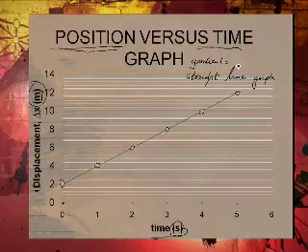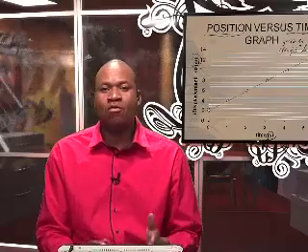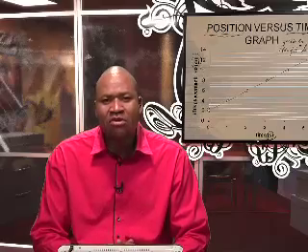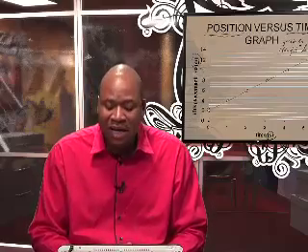What is gradient? Going back to mathematics, if I've got a line graph, y and x, change in y over change in x gives me the gradient of that particular line. Okay, now in this case, along the vertical, I'm not having y, I've got x, I've got displacement. So displacement divided by time, let's see what we're going to get there.